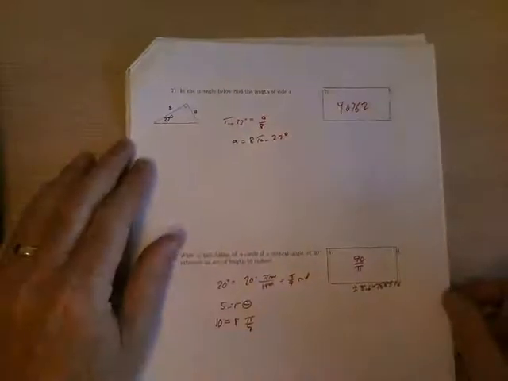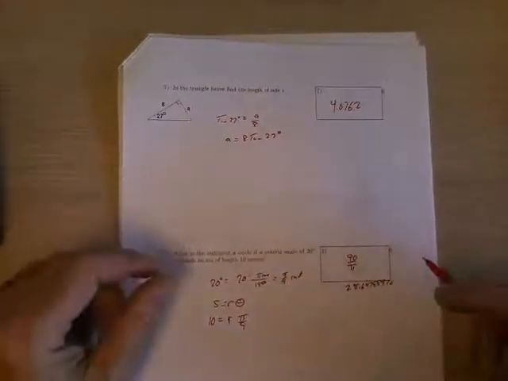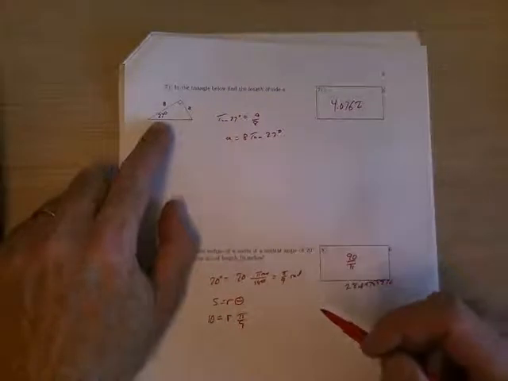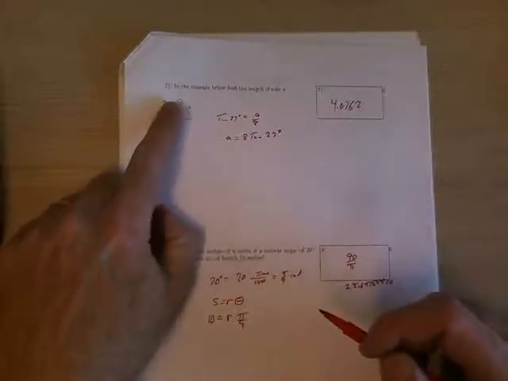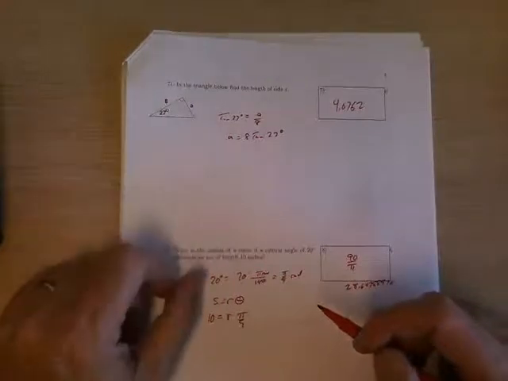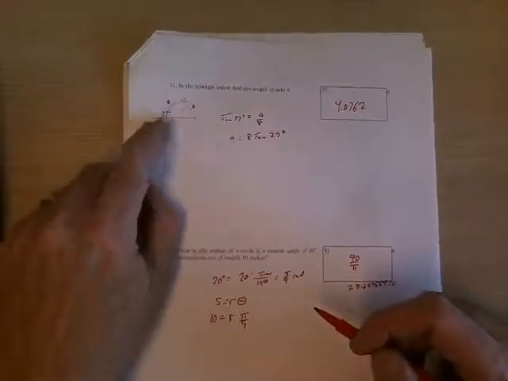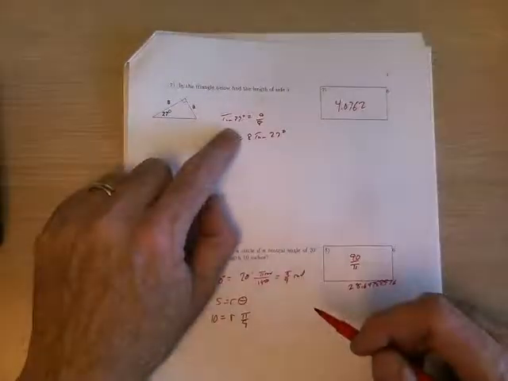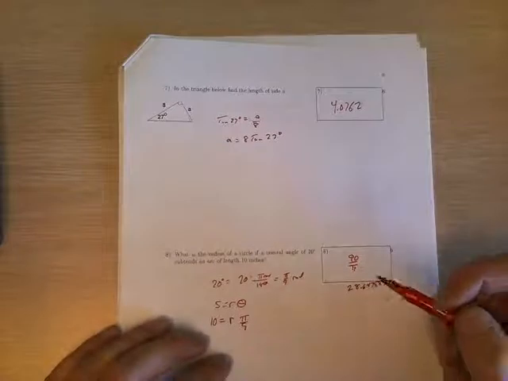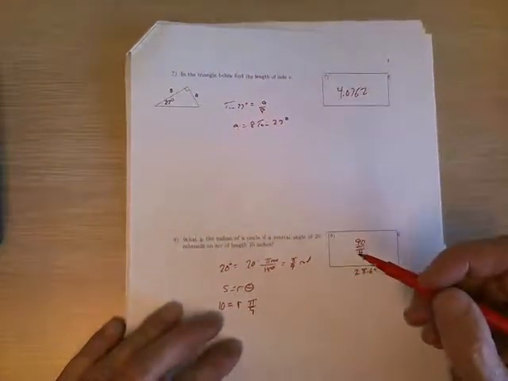There we go. Number 7: in the triangle below, find the length of the side. Well, this is 27 degrees, and the opposite side is 8. That's not the hypotenuse. The hypotenuse is down here, so a is the adjacent side. So a divided by 8 is the tangent of 27 degrees. a is equal to 8 tangent 27. And I got 4 point something.